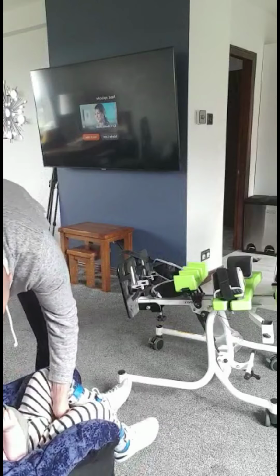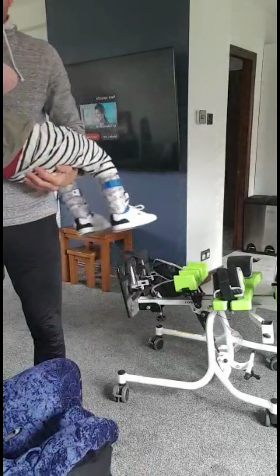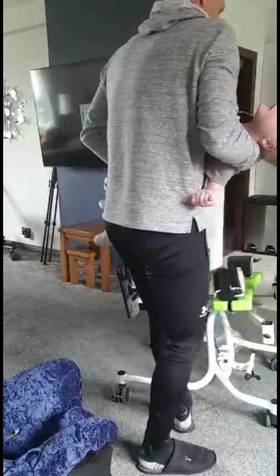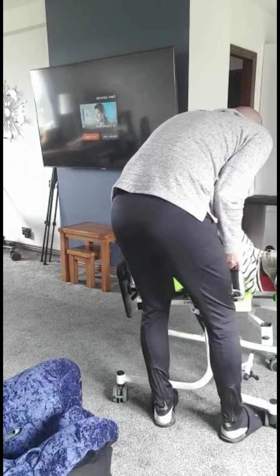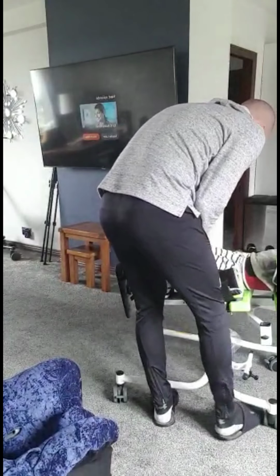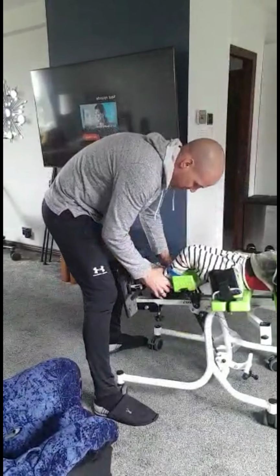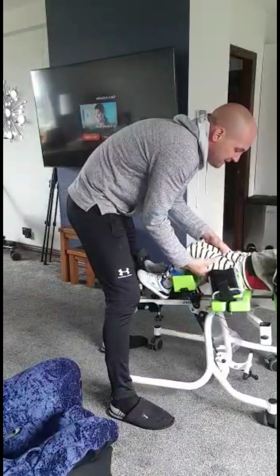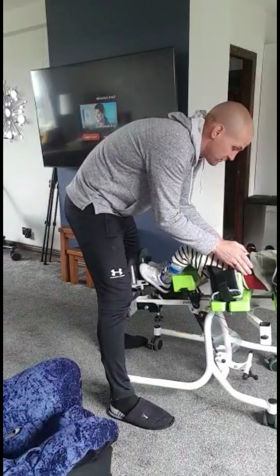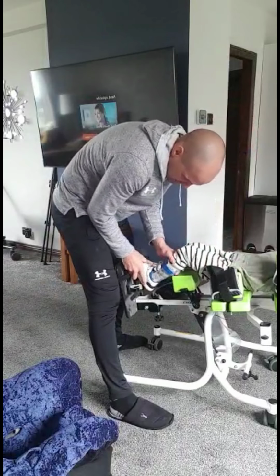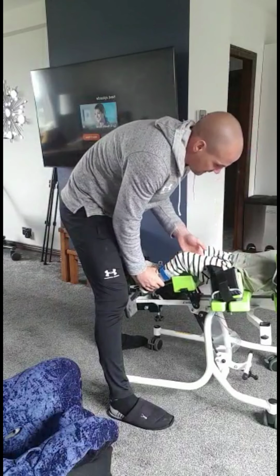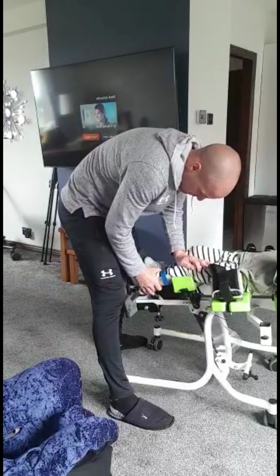Right, are you ready? Oh, you're so heavy. Not really a fan of this either, eh? We're going to try and make sure his hips are nice and square, and that his legs are straight. I think he's grown again.